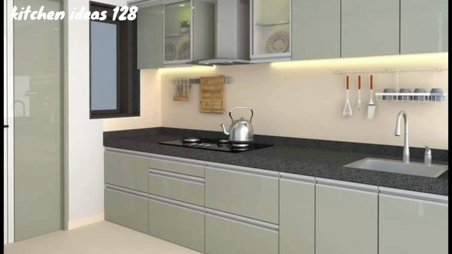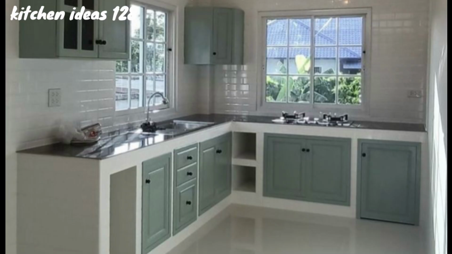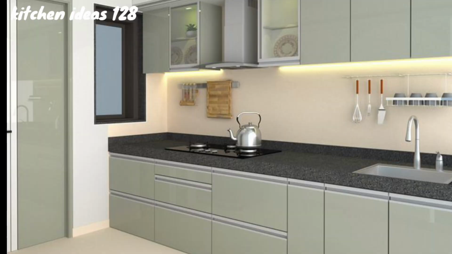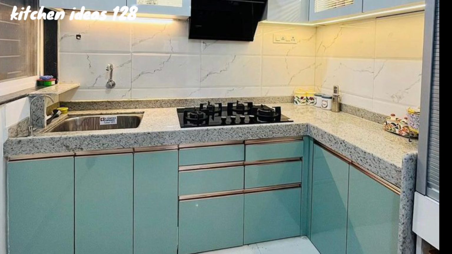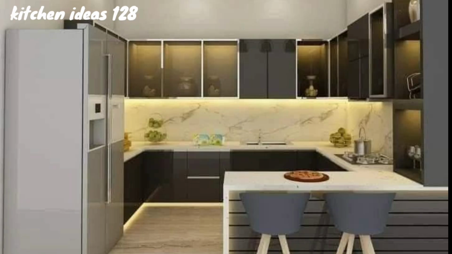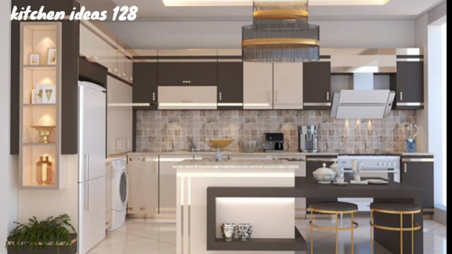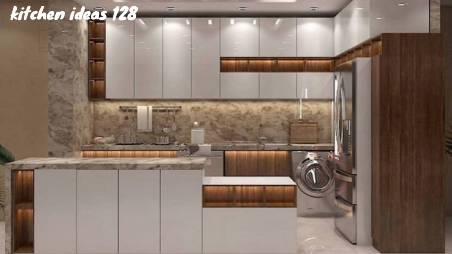A U-shaped kitchen layout is also an excellent choice for large kitchens with enough width. If you live in a joint family where multiple cooks prepare meals at the same time, this kitchen layout will offer a great deal of counter space. The kitchen cabinetry in a U-shaped kitchen layout typically comprises wall-mounted cabinets fixed along all three sides with the base and other additional units if you require more storage.